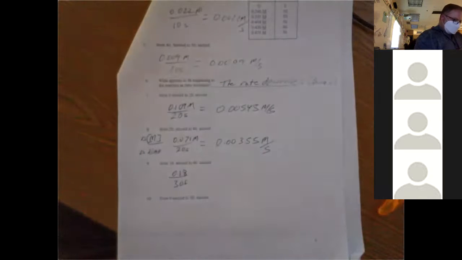Same thing. From 10 to 40, that's 30 seconds. 0.426 minus 0.246 is 0.18. 0.18 divided by 30 seconds. It's 0.006. There we go. This is closer to the average rate.